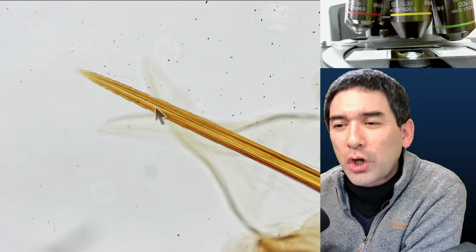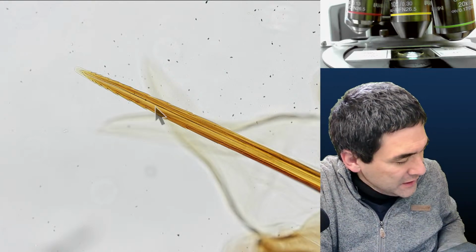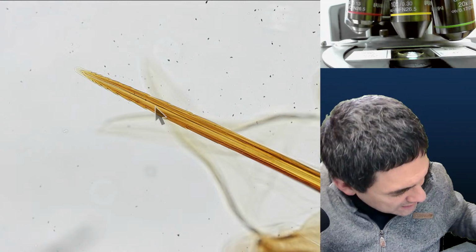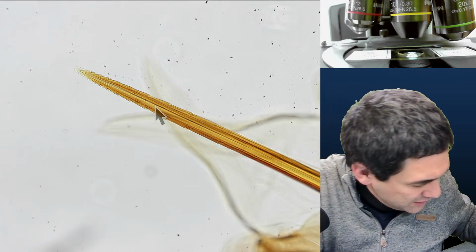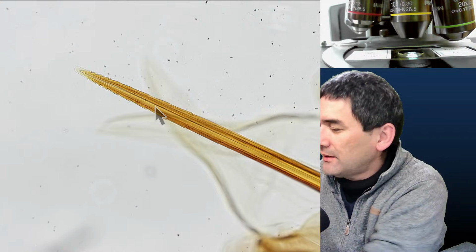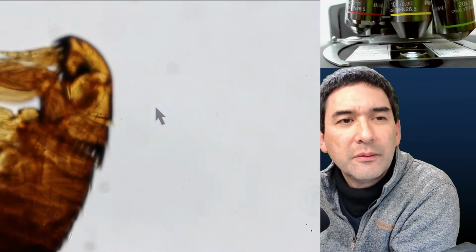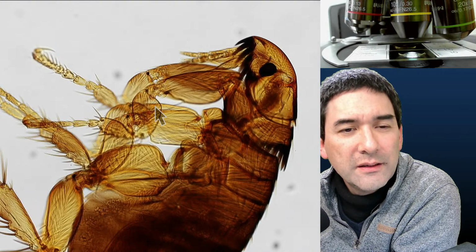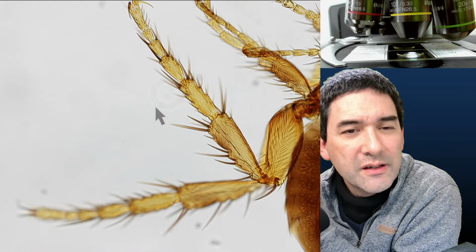And the question about the sharp spike on the leg, I don't know what the function of the sharp spike on the leg is. But if you really want to see insects with a lot of spikes on the leg, I can recommend specimen number 10 here. This is a flea, a whole mount of a flea. That is another insect. And look at those spikes that we have here on those legs.